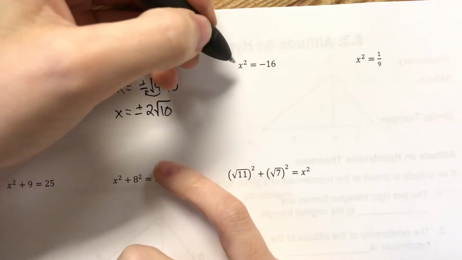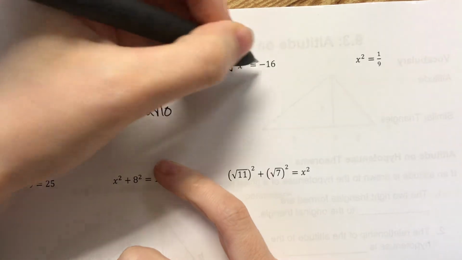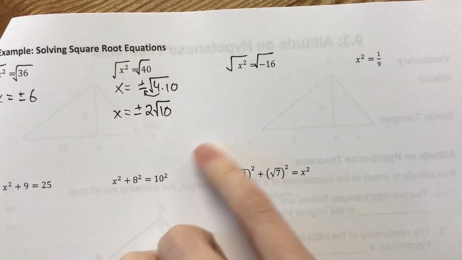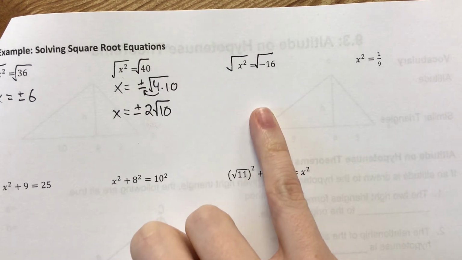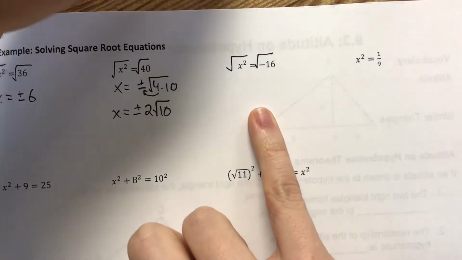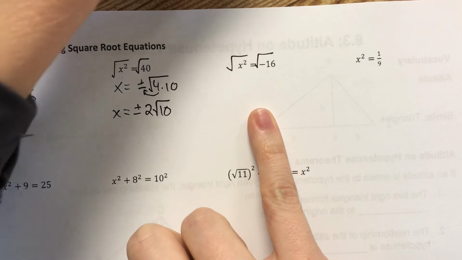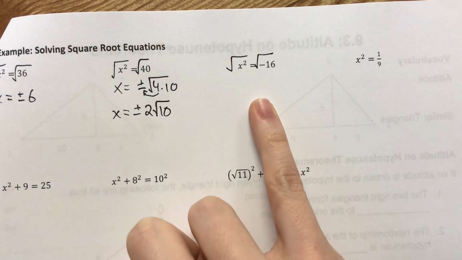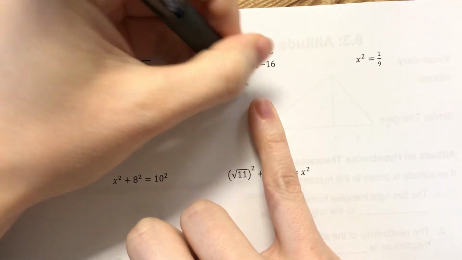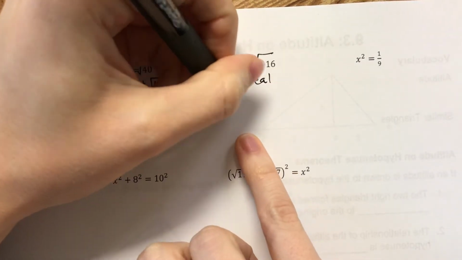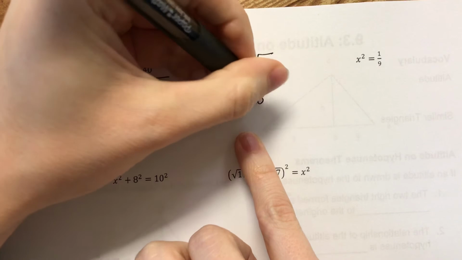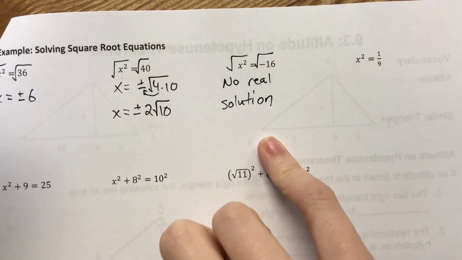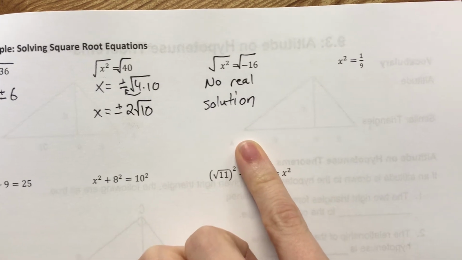All right, over here, x squared equals negative 16. Well, if we take the square root of both sides, we're going to be taking the square root of a negative. And we're not allowed to take the square root of a negative. We do that in Algebra 2, but we don't do that in geometry. So instead of writing no solution, a better way to write that would be to say no real solution. The type of solution that it has is called an imaginary solution, but that's something you're going to work with next year. So no real solutions to that equation.